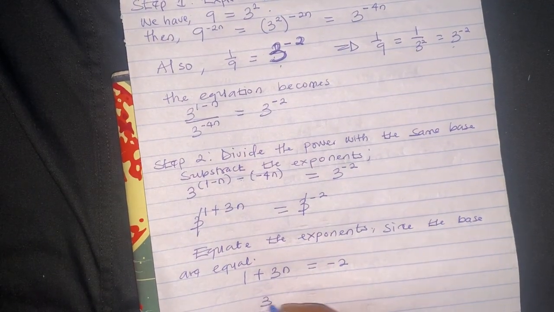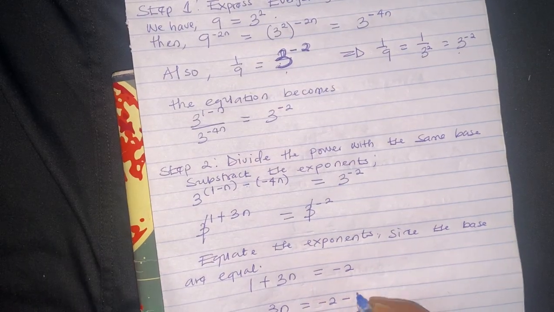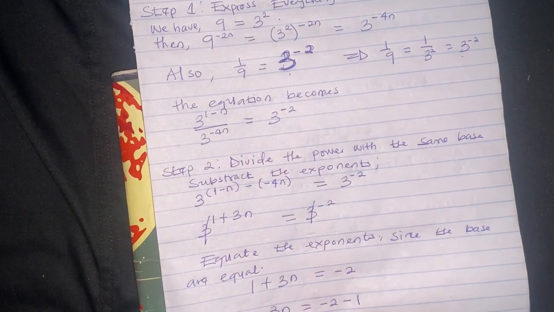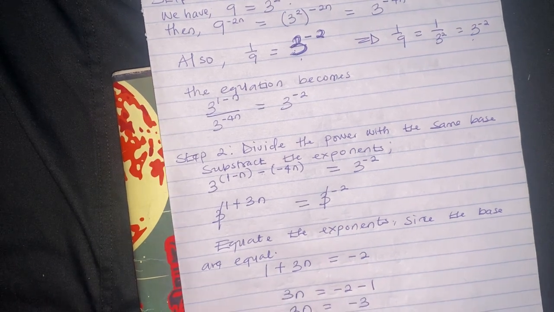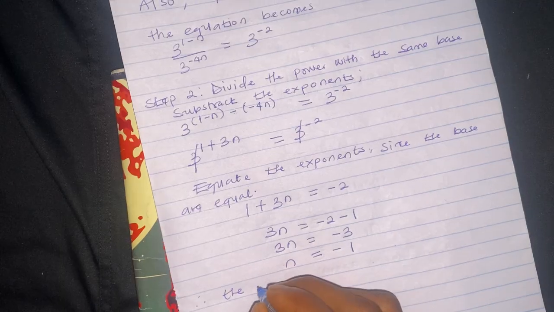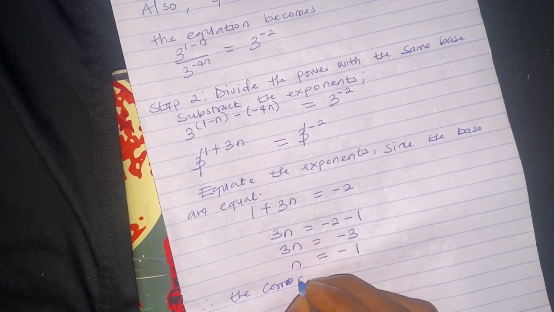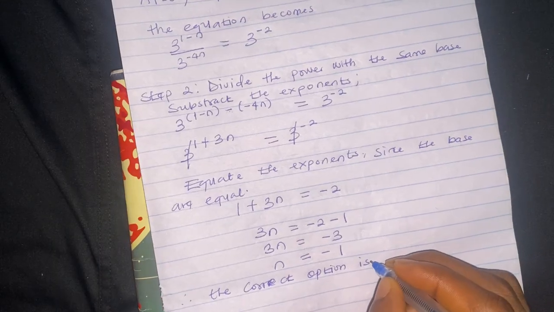We have 3n is equal to, 1 will cross the equality sign to the other side, we have minus 2 minus 1. 3n now is equal to minus 3. N is equal to minus 1 because we divide through by the coefficient of n. Therefore, the correct option is option C.